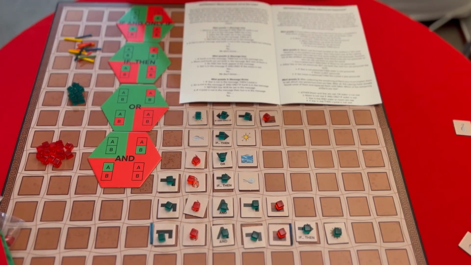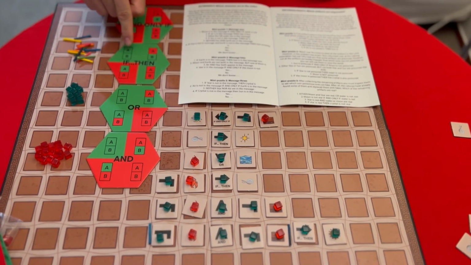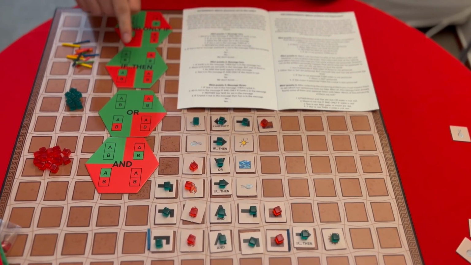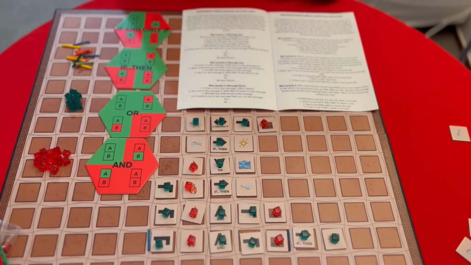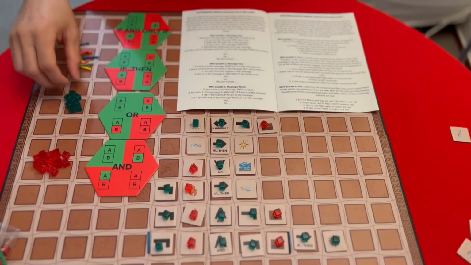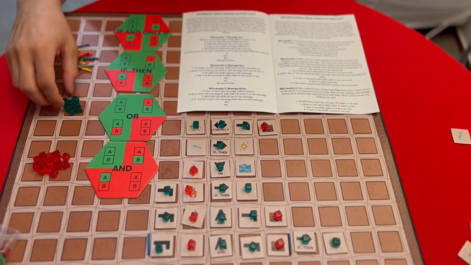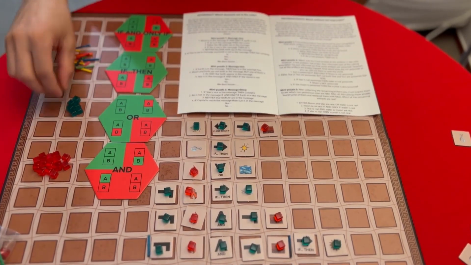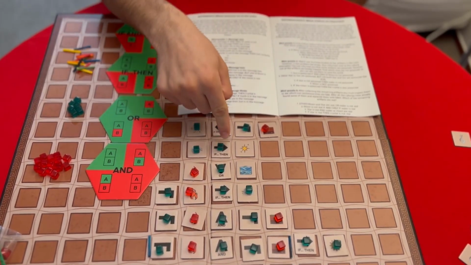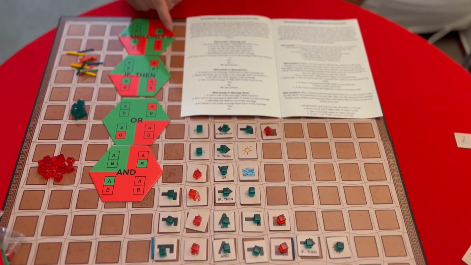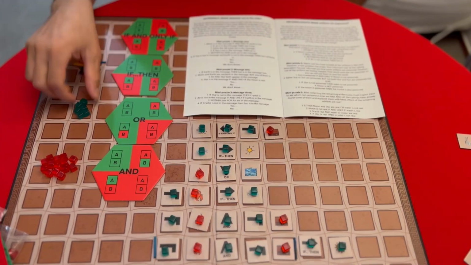Looking at the if-then pi, which is this scenario, we know that wind is green. So we can put a green here. Again, looking at the if-then, we can see that star must be green.